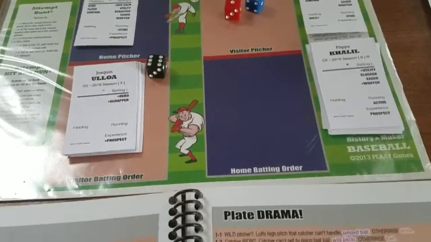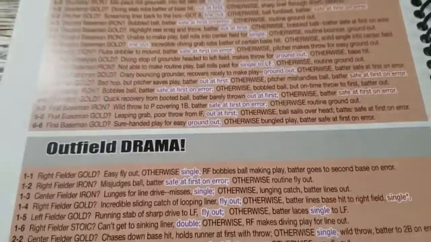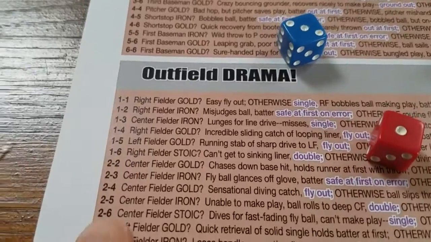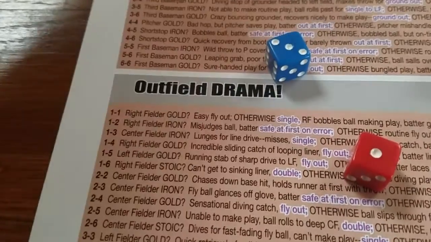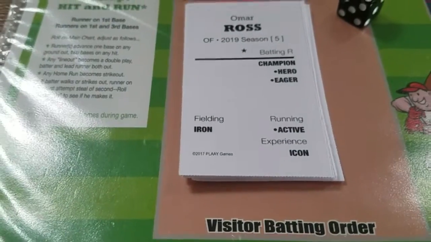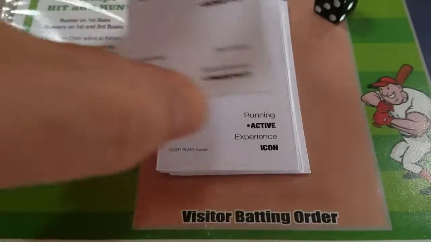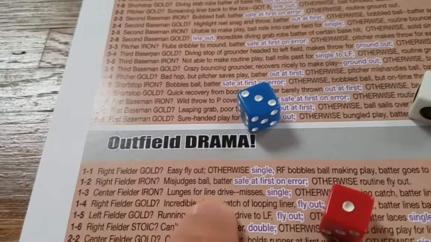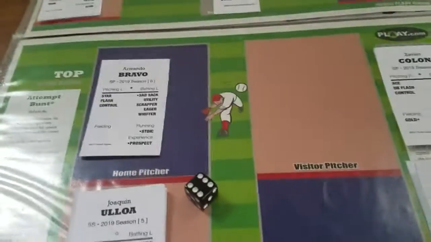So we go to outfield drama, which is this bottom left-hand corner chart. Again, taking the 2d6s. 1-3. Is the center fielder iron? Center fielder Ross, Omar Ross, unfortunately is iron. Remember I mentioned that they had 3 players that were either iron or semi-iron, and Omar Ross is one of them. So we go here to 1-3. Center fielder iron. Yes, he is. He lunges for a line drive, misses. It's a single. Otherwise, he would have made the catch.